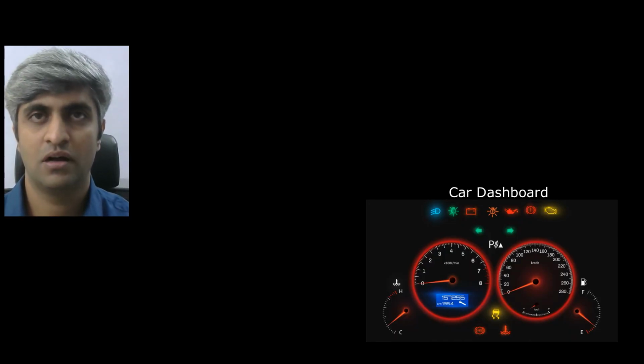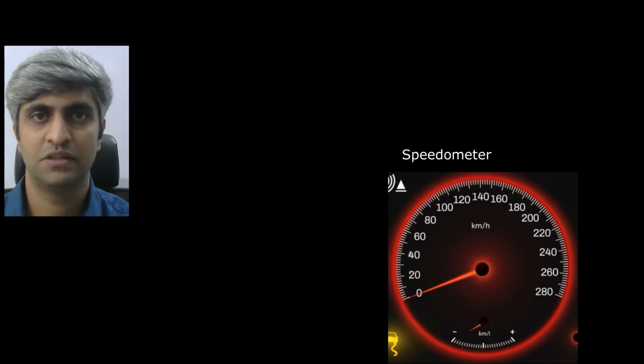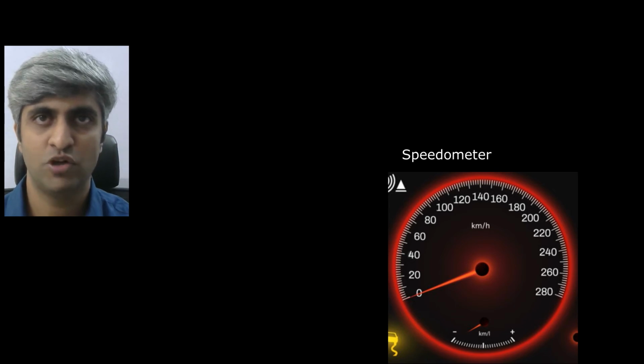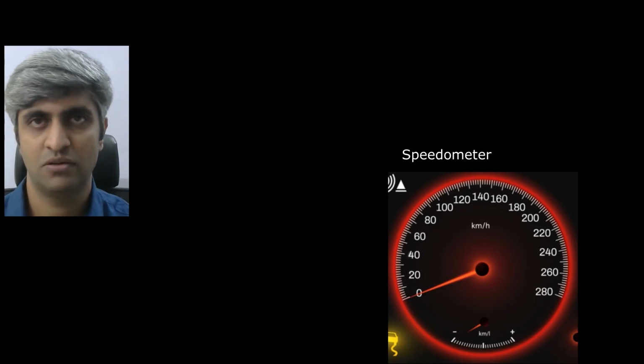Consider a car's dashboard. A car's dashboard shows much useful information in the form of gauges. Let's pretend that each of these gauges is either an OLTP or an OLAP system. Can you help me categorize each one of them? Let's start with the speedometer. A speedometer is a gauge that shows the current speed of the car. Is it an OLTP or is it an OLAP?